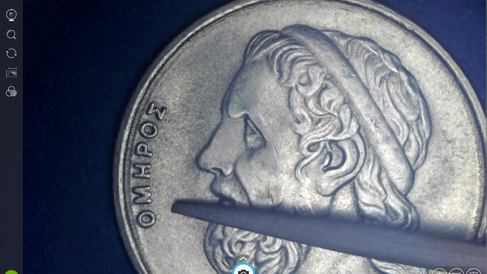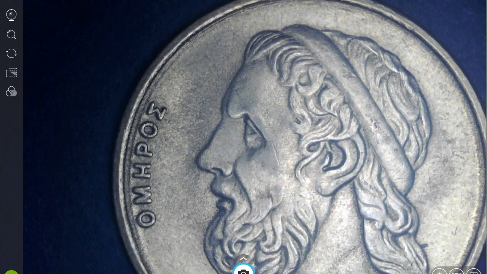Omer. And this is Homer, the epic Greek poet who's credited with writing the classic Greek stories, the Odyssey about Jason and the Argonauts, and the Iliad about the siege of the ancient city of Troy and the Trojan horse and Achilles.